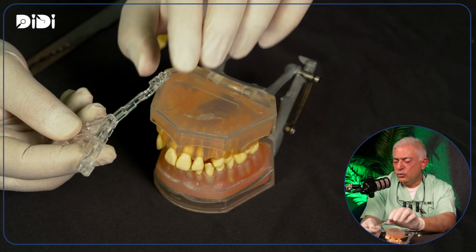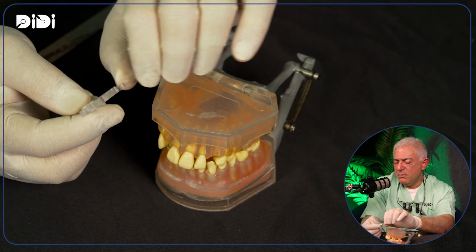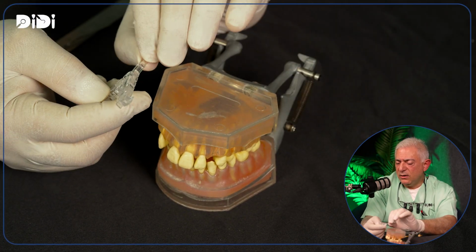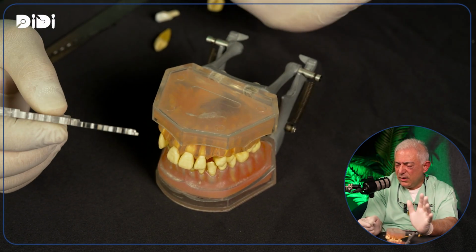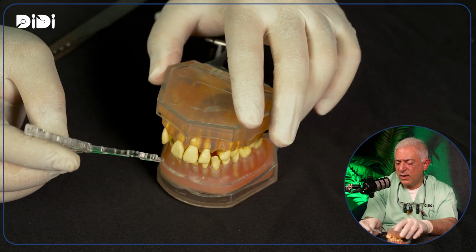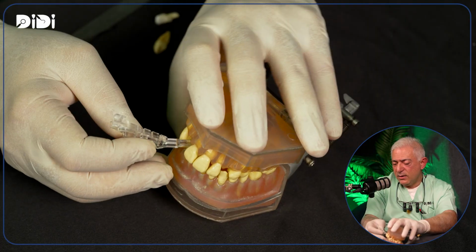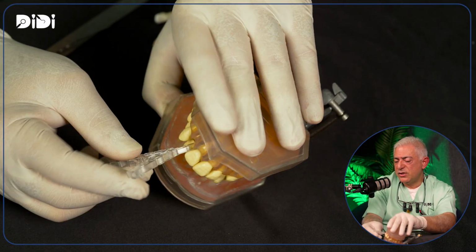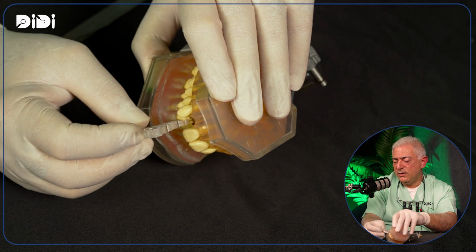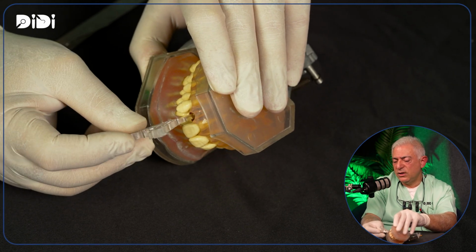Then you go to the other part, which is 5 millimeter, which is the minimum space you need for a screw retained restoration. Because after 4.5 millimeter, it's not possible to give a screw retained. So if 5 millimeter is going in, that means you can place a restorable screw retained restoration in this occlusal vertical dimension.